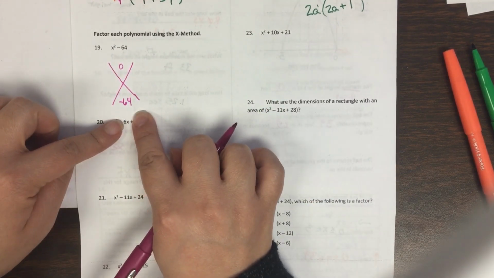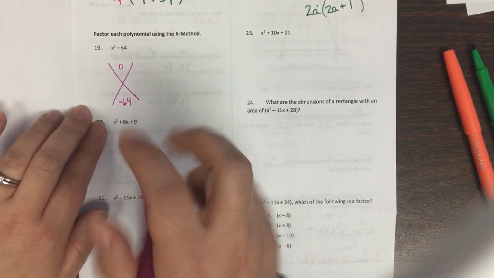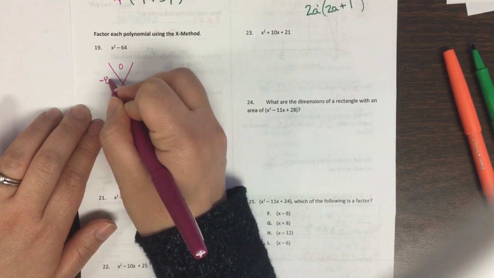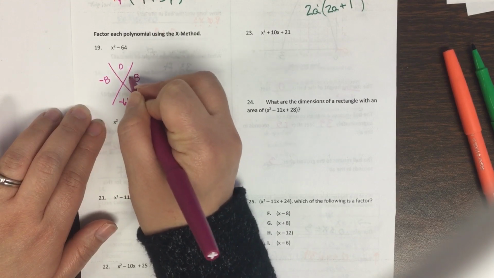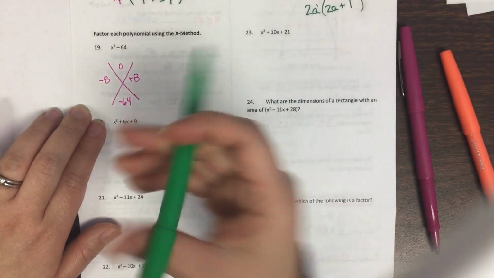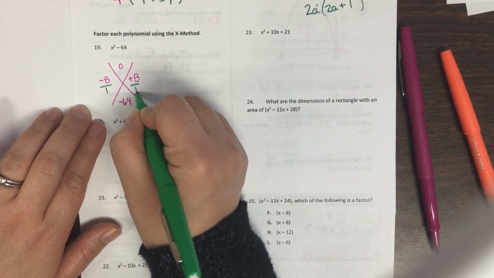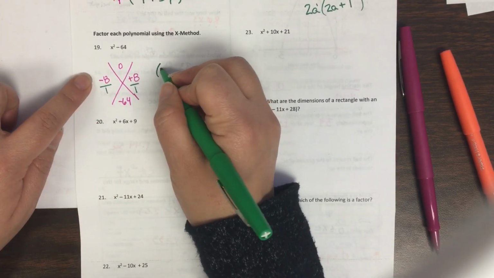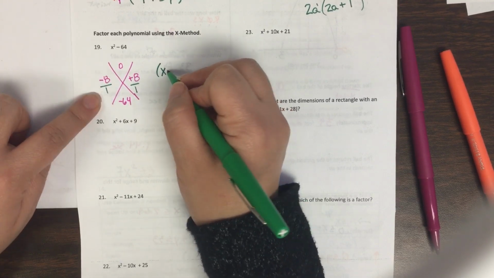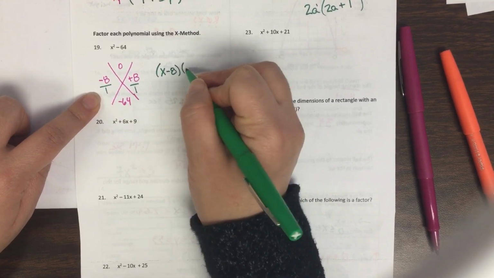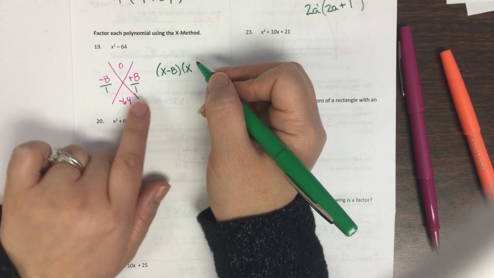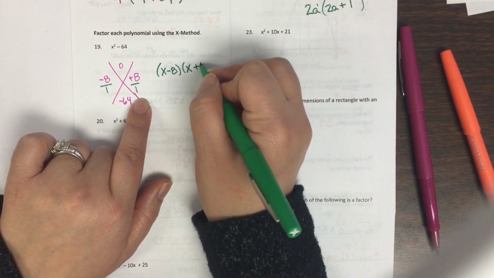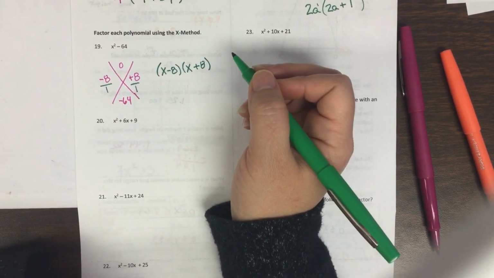Factors of negative 64 that add to 0 are going to be a negative 8 and a positive 8. Remember to always go back and divide by that A value of 1. And so then here I get my X, negative 8 divided by 1 is negative 8. X, 8 divided by 1 is a positive 8. And I have my answer.